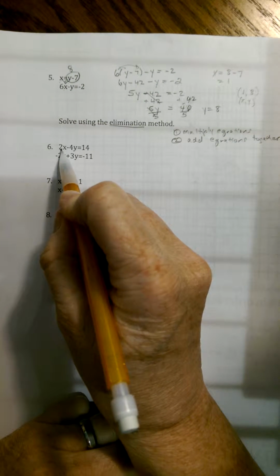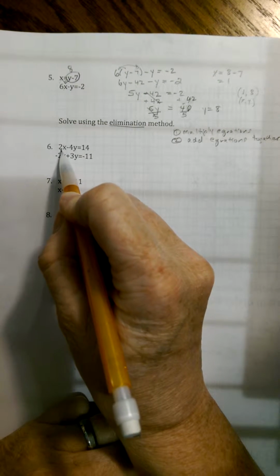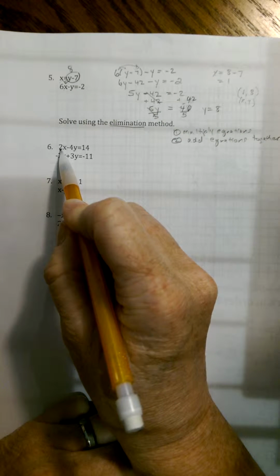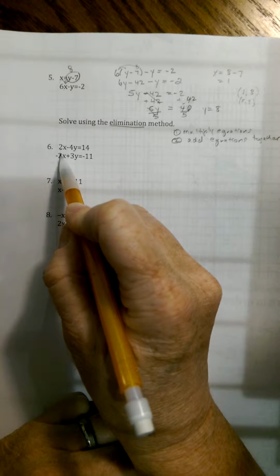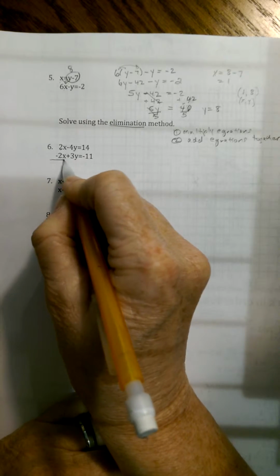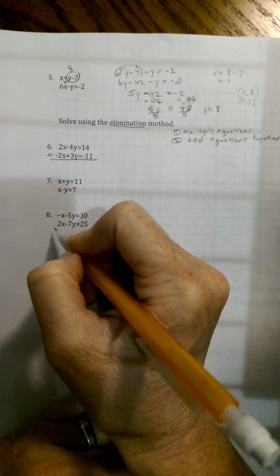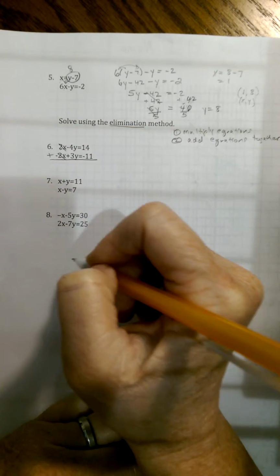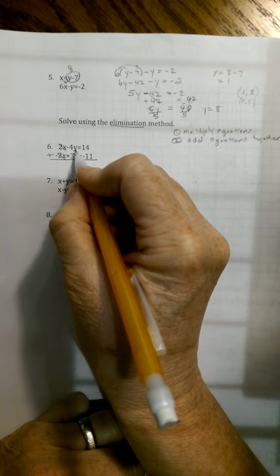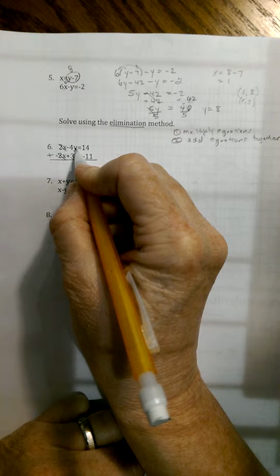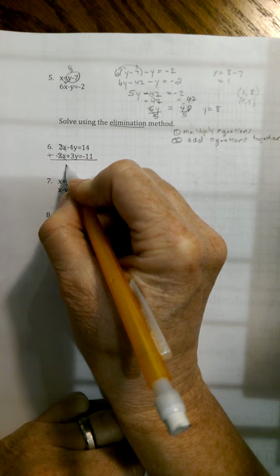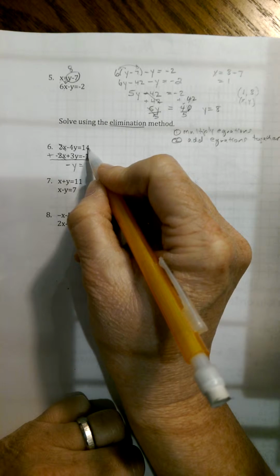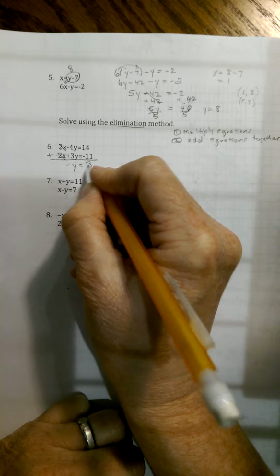If we look at the very first one, I actually don't need to multiply anybody together because I want you to see this. My coefficients for x are positive 2 and negative 2. So they're the same number, but one's positive and one's negative. So that means if I add these two equations together, positive 2x plus negative 2x is 0. So it cancels out. So I can go ahead and add them. Then I'll add my y's. Negative 4y plus 3y is negative 1y, which is the same thing as negative y. 14 plus negative 11 gives me 3.